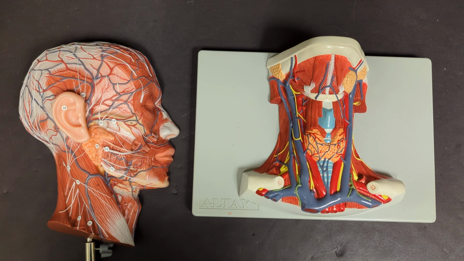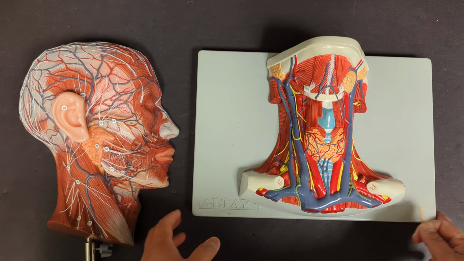Today we are going to be taking a look at the muscles of the head, face, and then also the anterior neck. So let's go ahead and start by taking a look at the face and just kind of get ourselves oriented to taking a look at muscles.